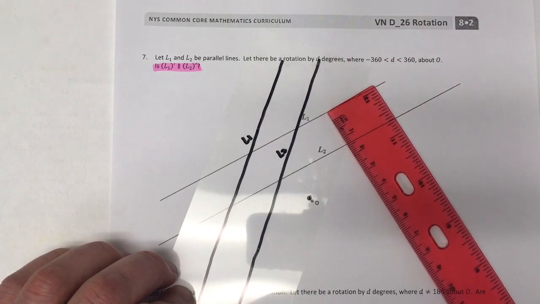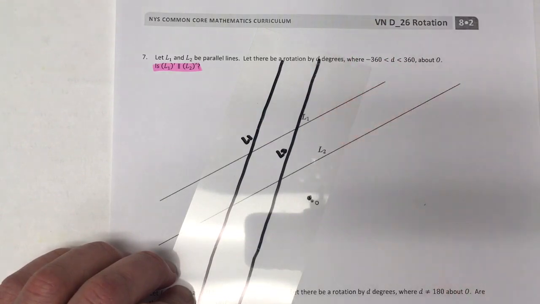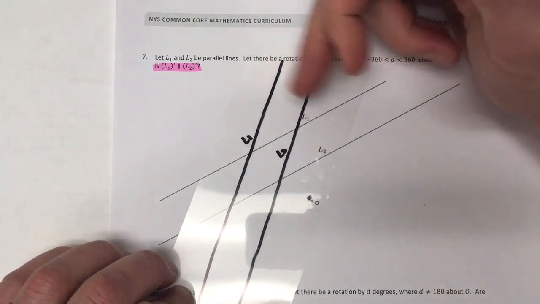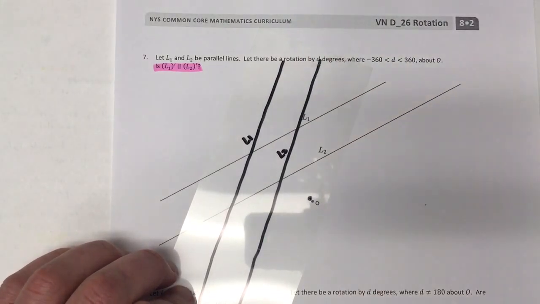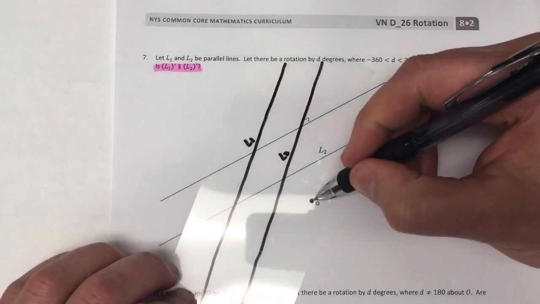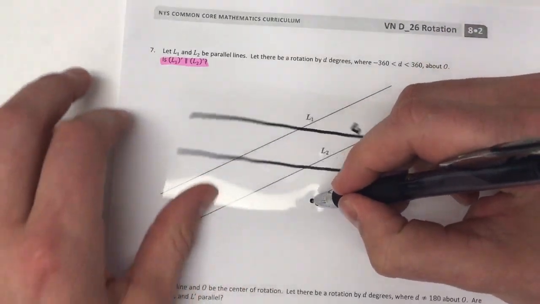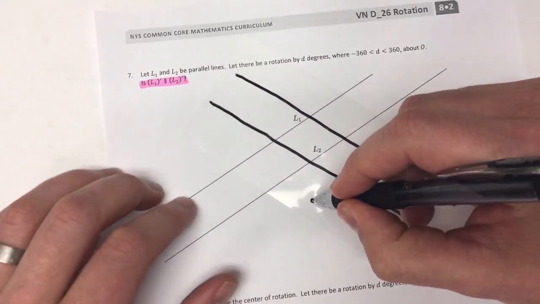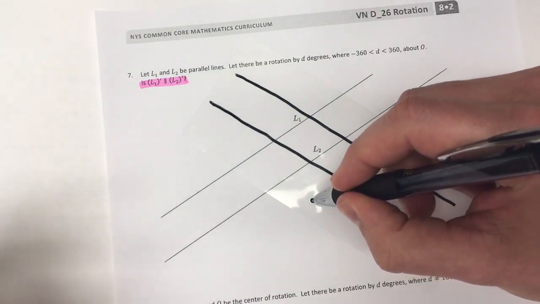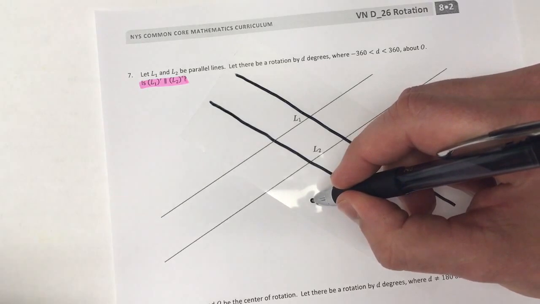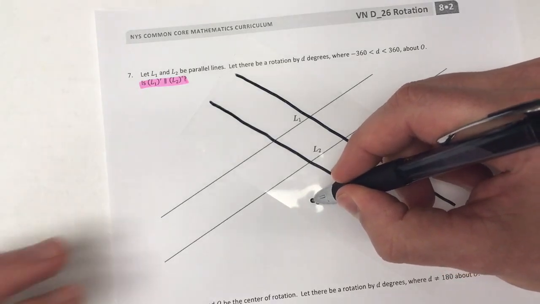The original was approximately 3/4 of an inch apart. So I've maintained the distance between the lines. They haven't changed whether they are parallel or not. If I rotate in a negative rotation, same thing happens. So in other words, if I have parallel lines and I rotate them, they're going to maintain being parallel.